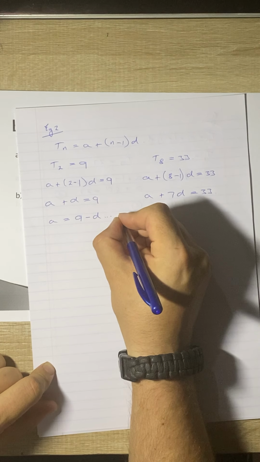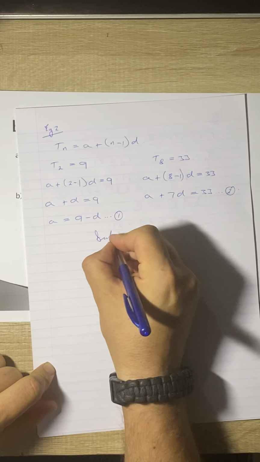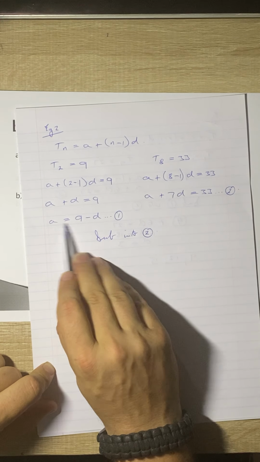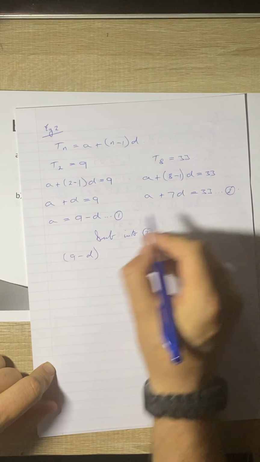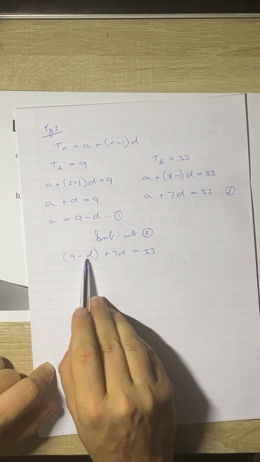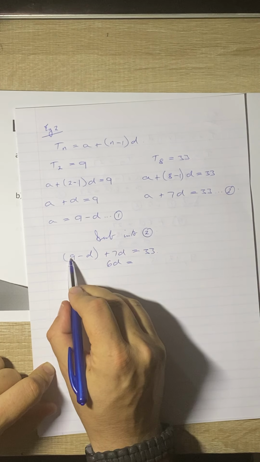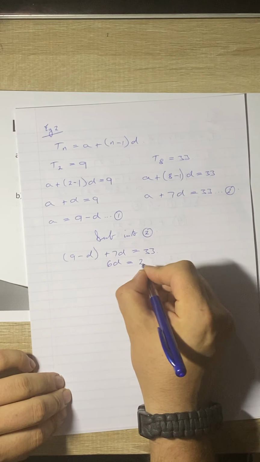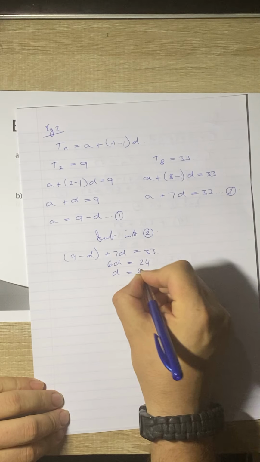And I can call this equation 1, call this one equation 2. I sub 1 into 2. So in equation 2, wherever I see an A, I'm going to replace it with 9 minus D. So 9 minus D plus 7D equals 33. Okay. So that will give us 6D equals, if I take the 9 to the other side, it becomes a minus, and we get 24. Divide through by 6, and we get that D is equal to 4.